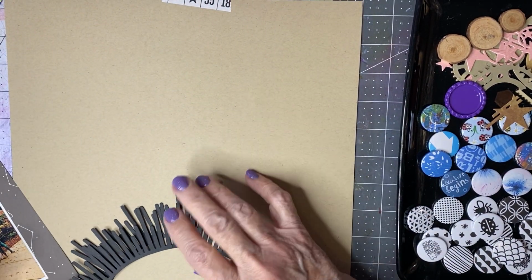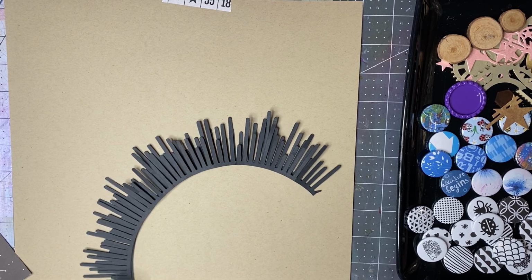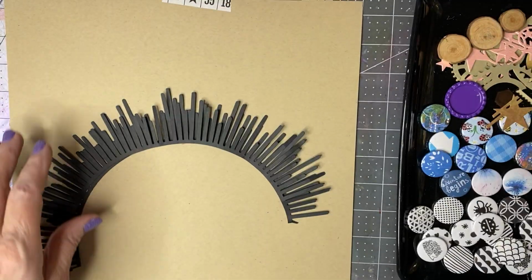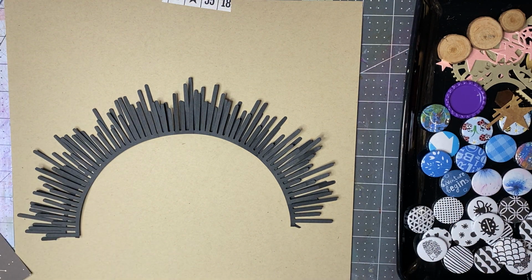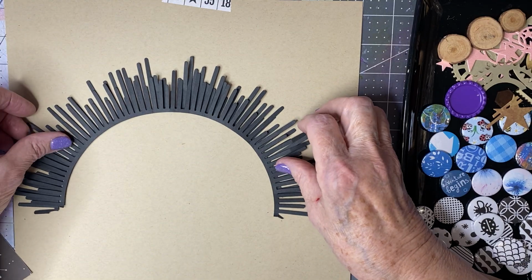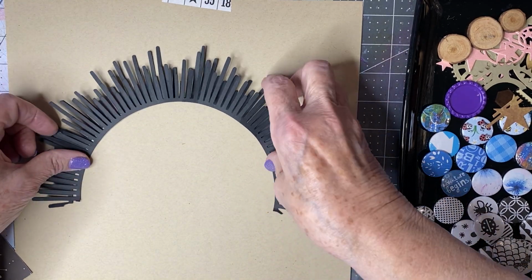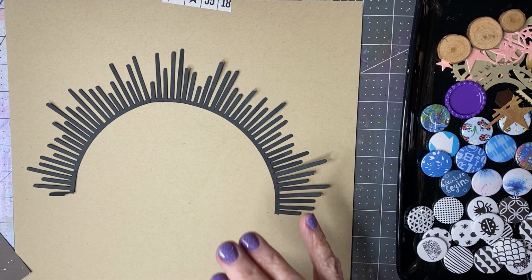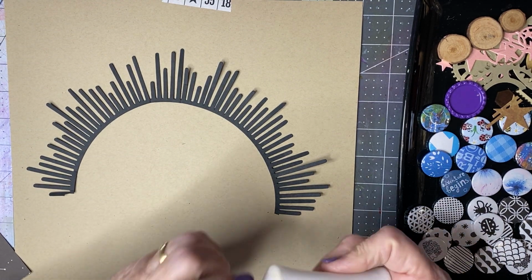I'm using craft paper background because in the color scheme there's this beige color that looks a lot like craft. So I think that's going to work. I'm going to lay these down. I'll lay one down and get it glued.